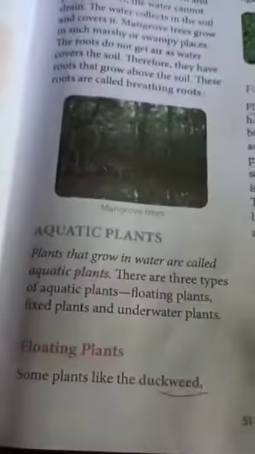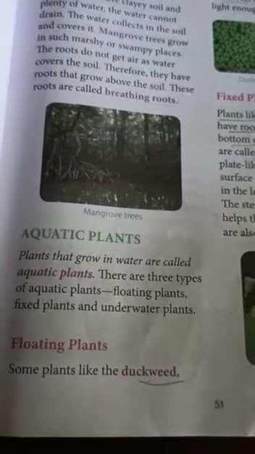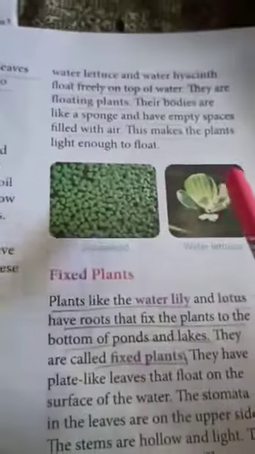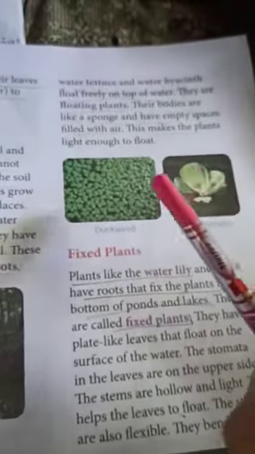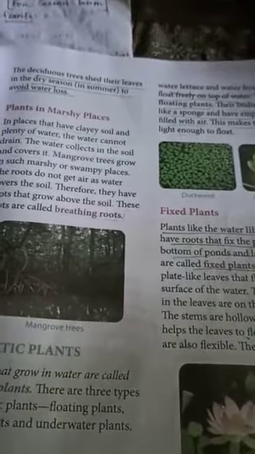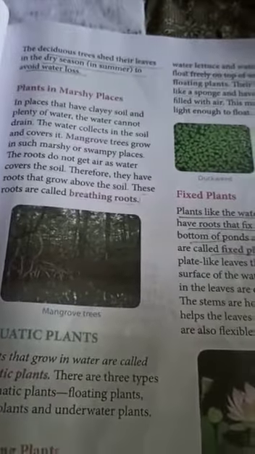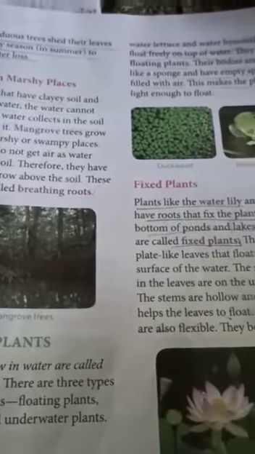Okay. Now, floating plants, for example, duckweed, as you can see in this picture. Then we have water lettuce and water hyacinth. The picture of water hyacinth is not given here. They float freely on top of the water. Why do they float? Because their bodies are so light and have empty spaces filled with air. This makes the plants float on water.